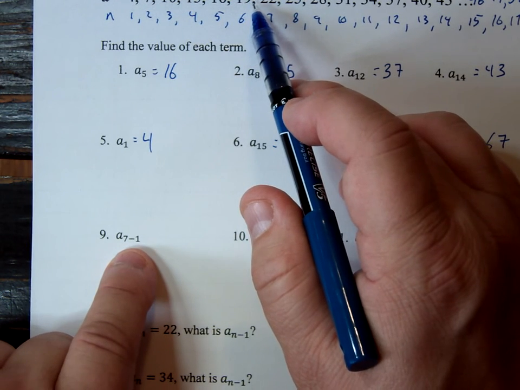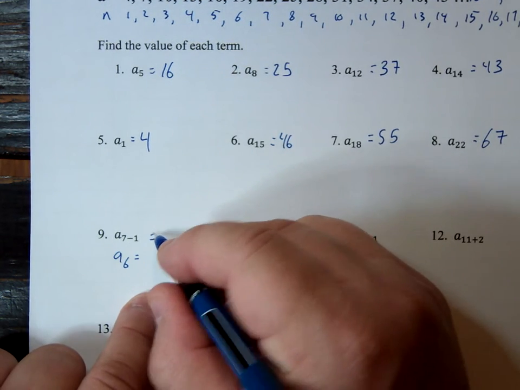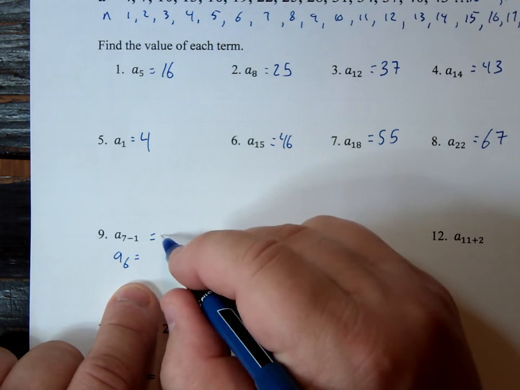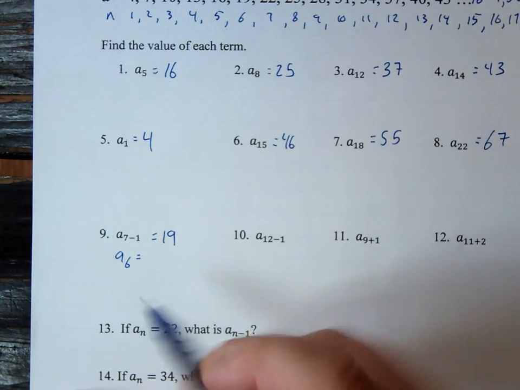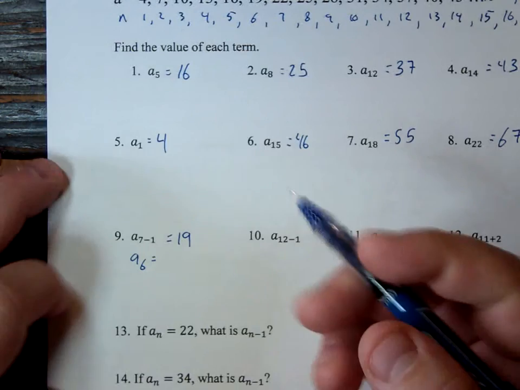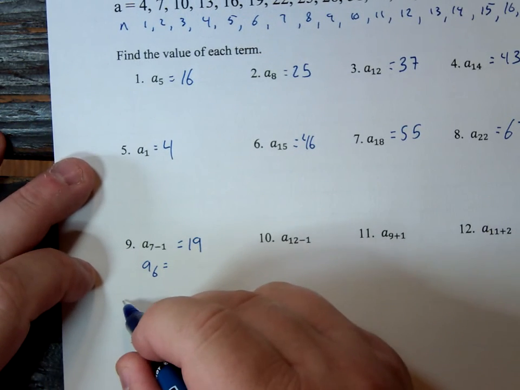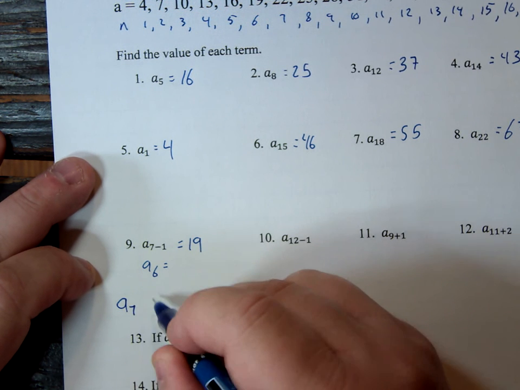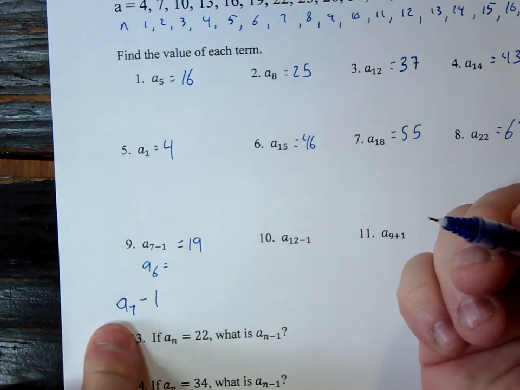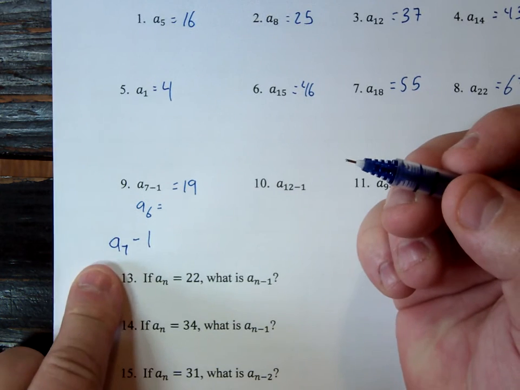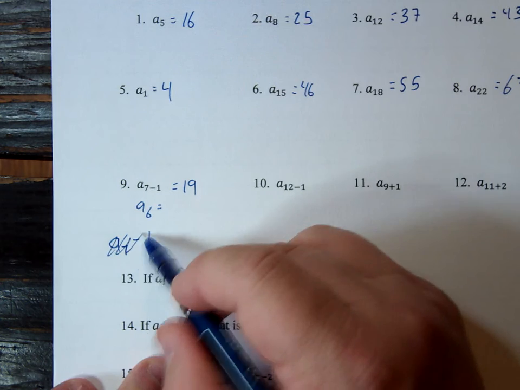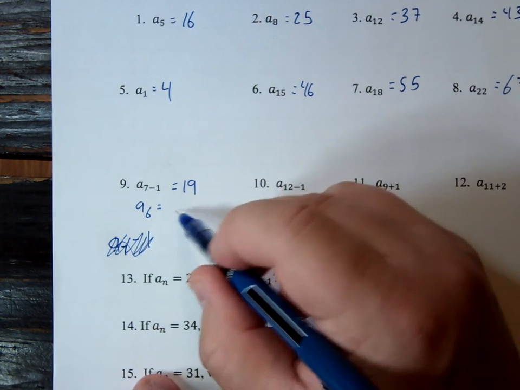So if a sub 7 is 22, then the term before it is 19. So you're subtracting 1 in the subscript, and that's a whole lot different than if you had a sub 7 and then minus 1 as the operation after it. We don't do a whole lot of that, but that would be take the 7th term and subtract 1 from it. That is not what this is saying.